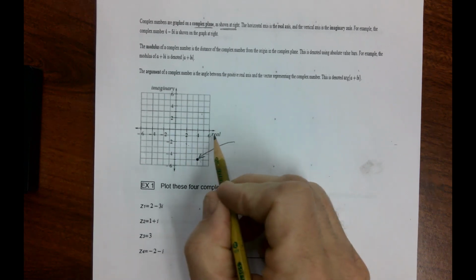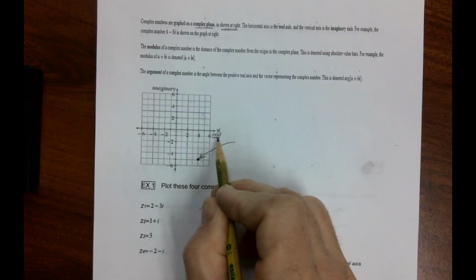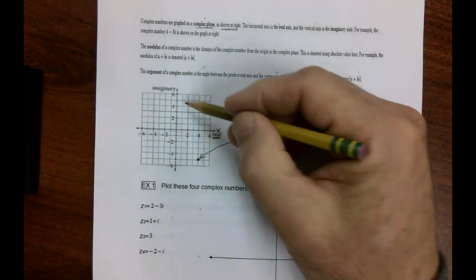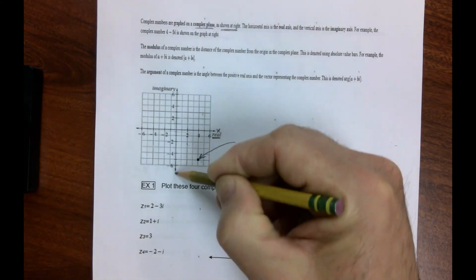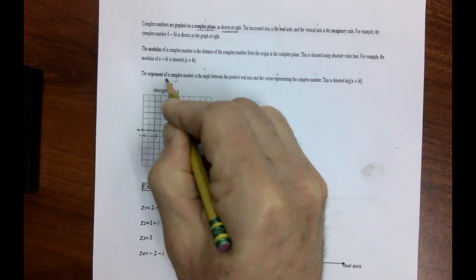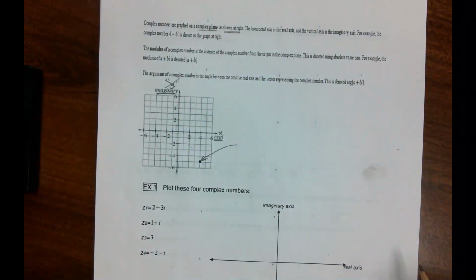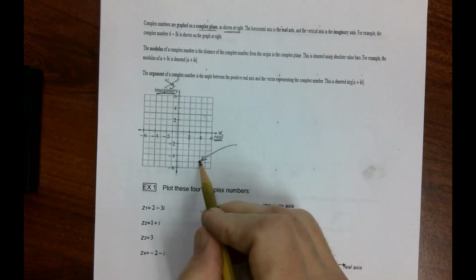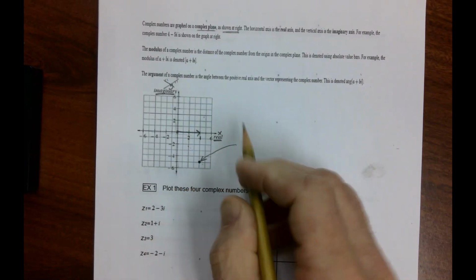Well, you see the x-axis, which we're used to, is a real axis. Now what gets changed is, this is now your imaginary axis, which is really kind of strange, but that's your y-axis replaced with imaginary numbers. And that's all it is. So what is that number? Well, from the origin, I need to go to the right 4, so that would be 4.